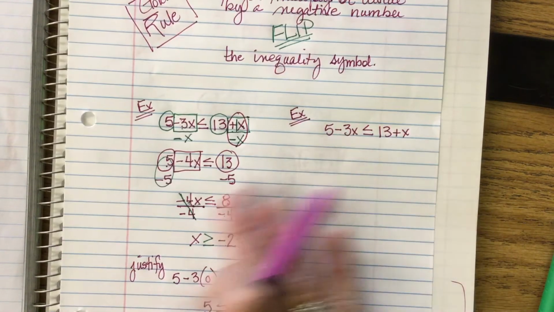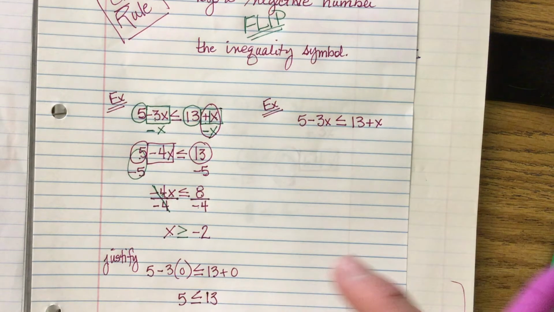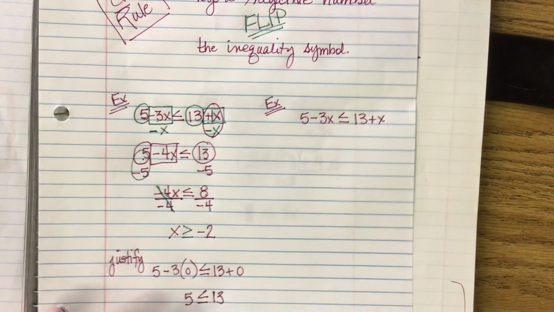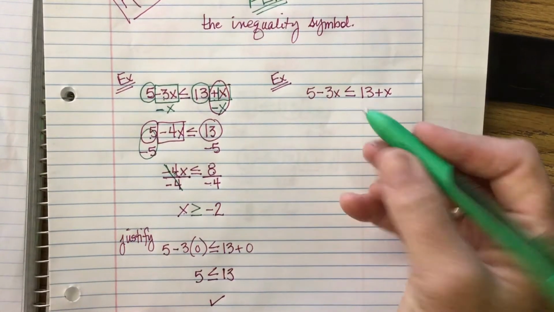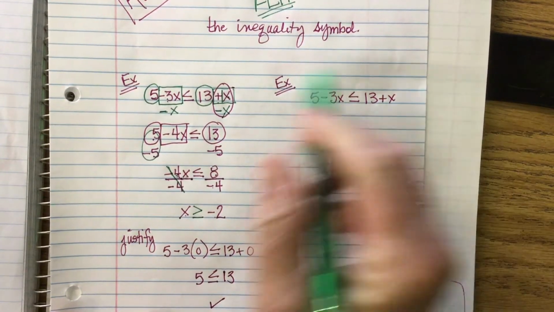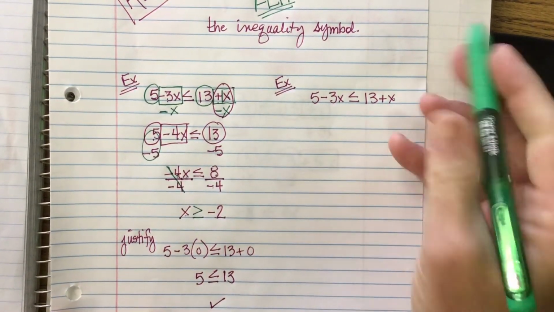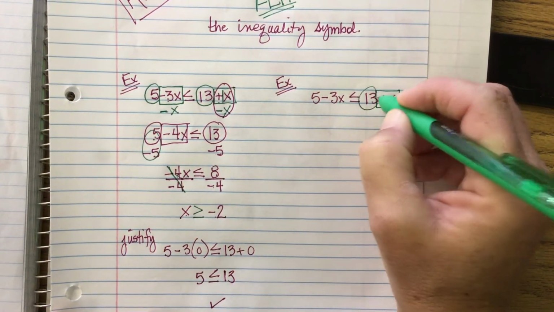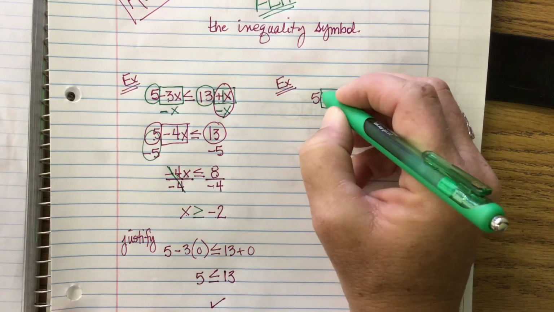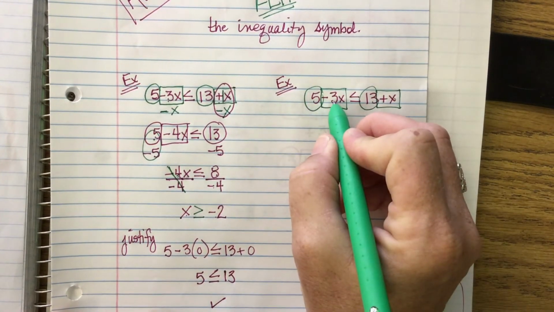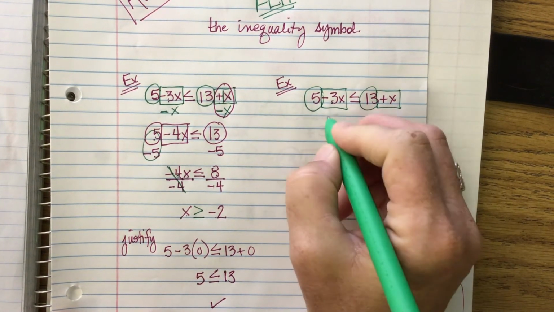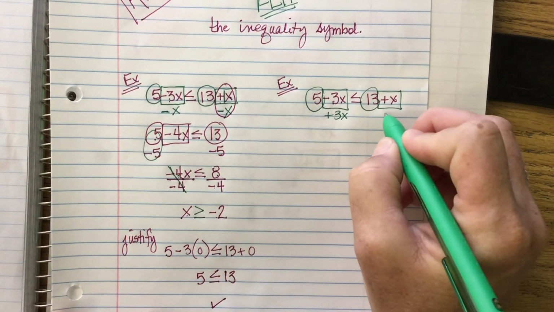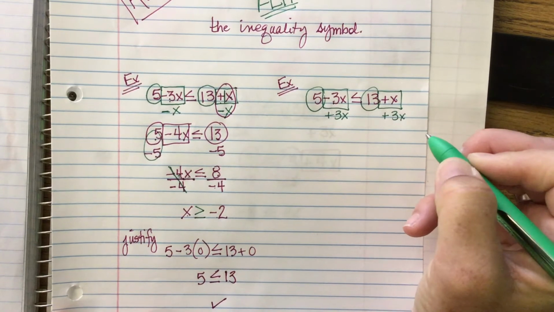All right, so what I want to do is solve it a different way and show you what happens, because I'm not going to flip the sign this time, but I'm still going to get the same answer. So instead of subtracting an x on this side, I'm going to go the other way, and I'll show you why. I want to move this 3x over here. So I'm going to add 3x over here.